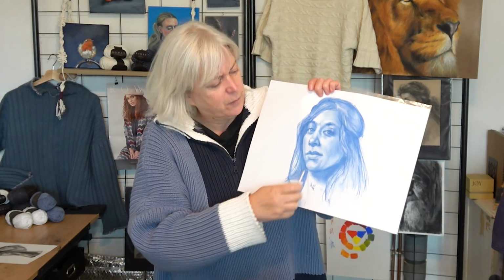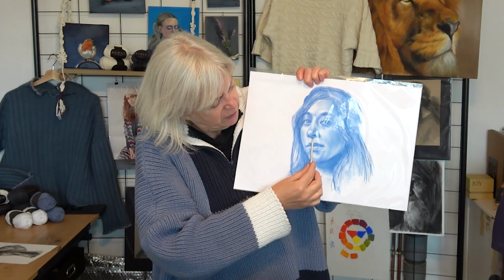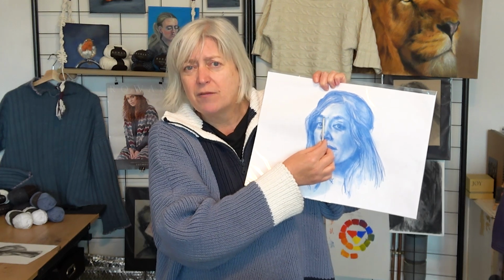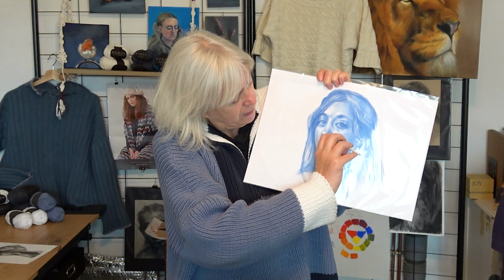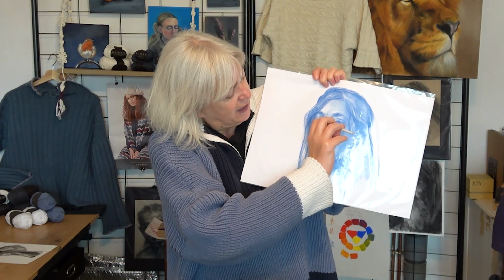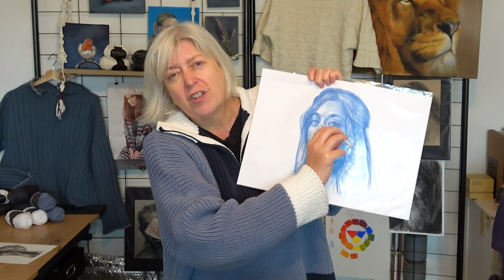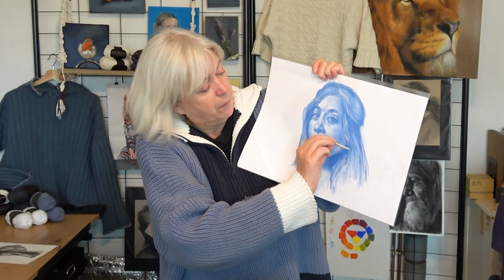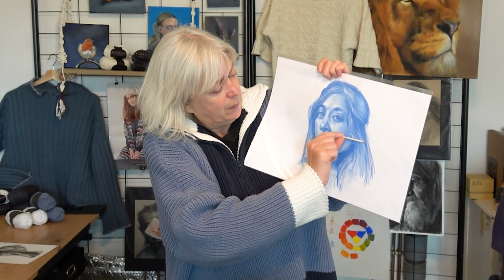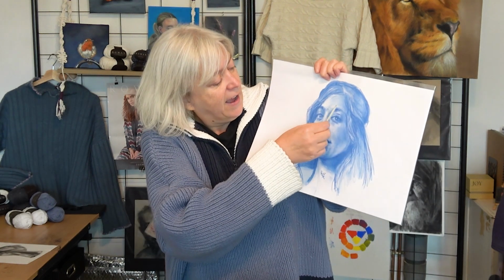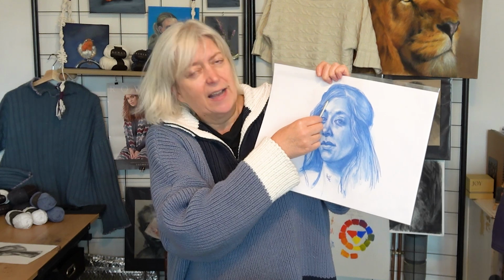So comparative measurements. The measurement from the bottom of the chin to the bottom of the nose is about the same as the bottom of the nose to the eyebrow. For example, that's a comparative measurement. We might look at the width of the nose and say, okay, where does that fit? That's about from the edge of the eye to the edge of the corner of the shadow here. We may look at, okay, difficult to see in this picture, but where does the bottom of the ear line up? Is that lining up with the bottom of the nose? What are our angles? Does that angle equal this angle?